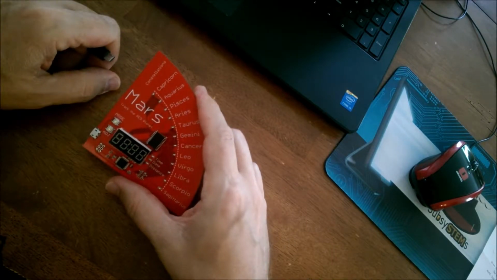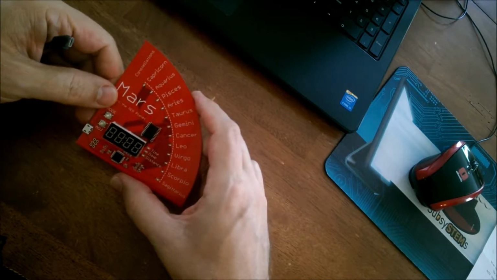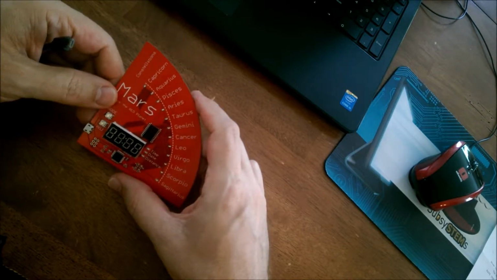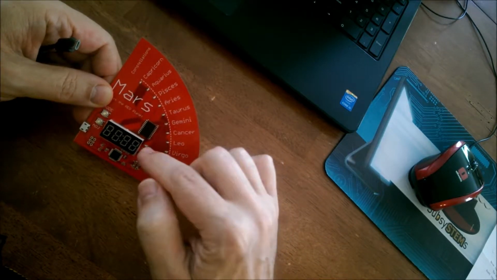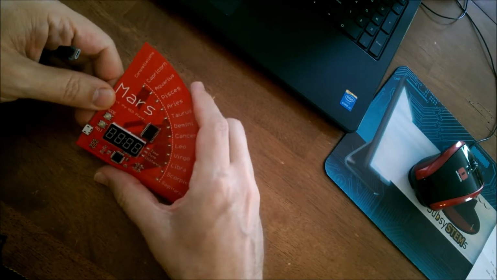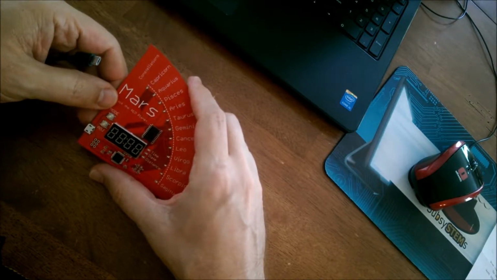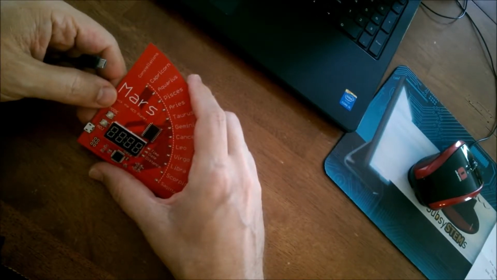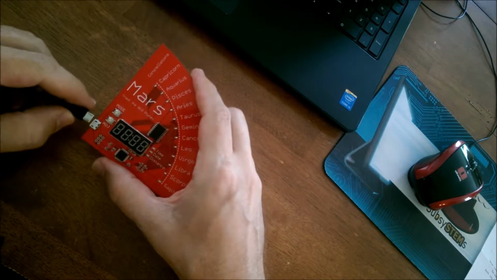I wanted to just give you a quick intro on the new Mars clock. This is a clock I developed to show you the position of Mars in the constellations and tell you how far away Mars is at any given time. Why? Just because it's fun. Mars looks like it's going to be the first place we send people, so we need to be keeping an eye on it, making sure it's where we think it is.